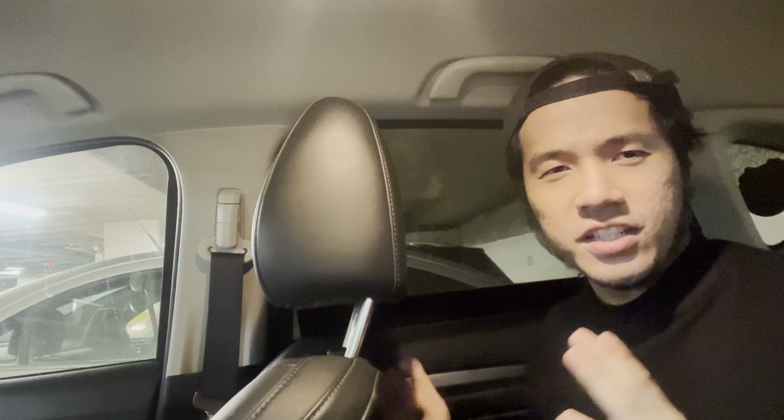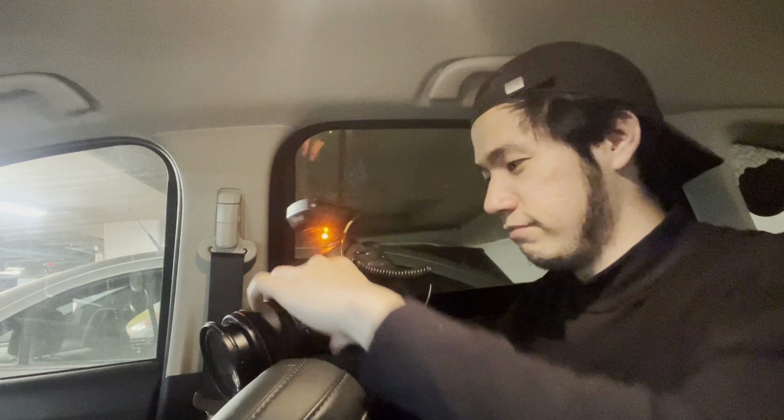I don't have any smaller tripods with me, and if I ever need to take photos of the front dashboard, I usually use the seat itself, remove the headrest, and use it as a platform. Pretty sweet, hey?